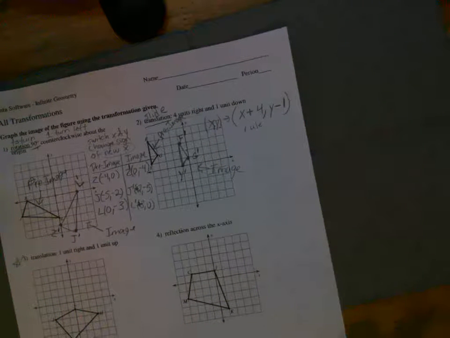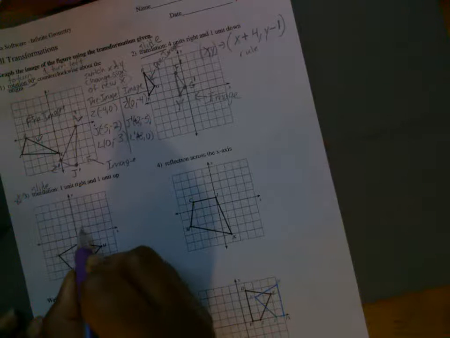Okay? All right, translation number 3, again, is to slide. You have 1 unit to the right and 1 unit up. So you're going to move everything 1 unit to the right and 1 unit up. So let's start with this top one, 1 unit to the right and 1 unit up. This is T prime.